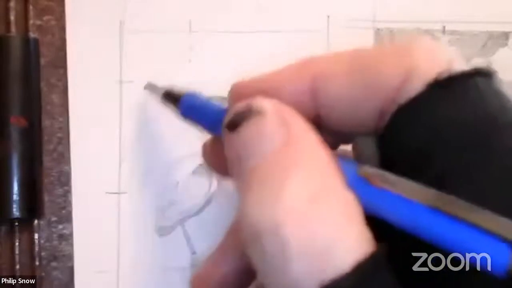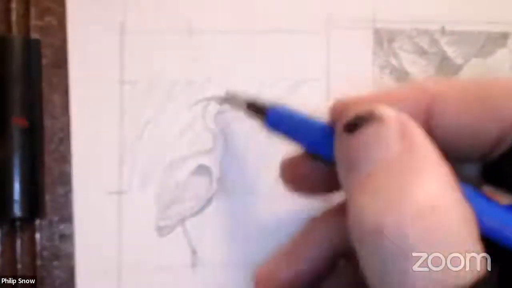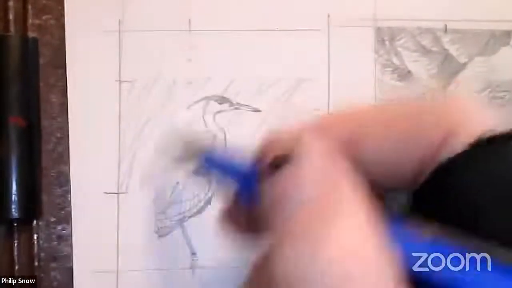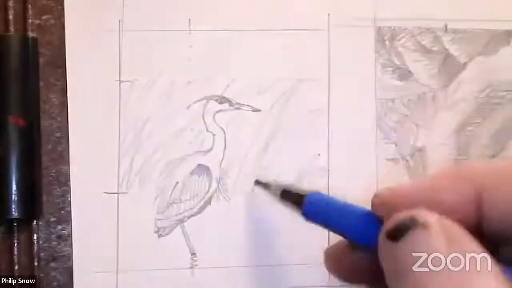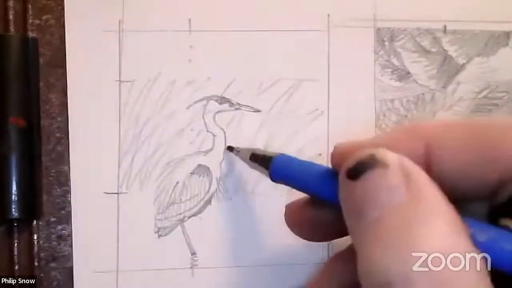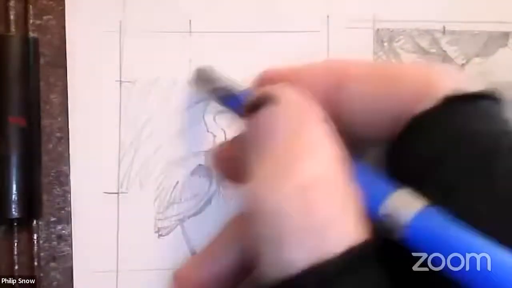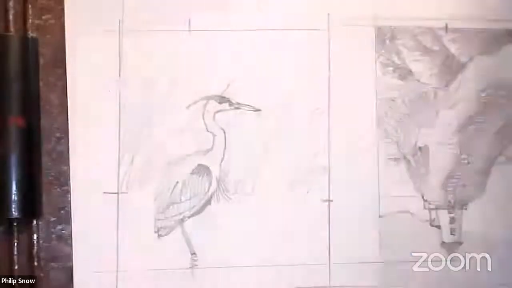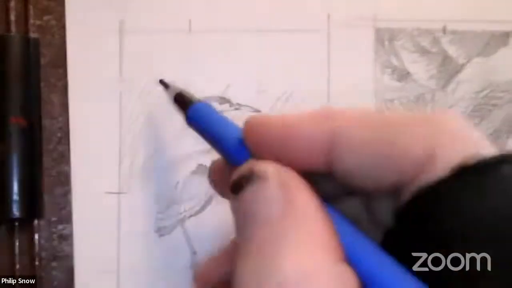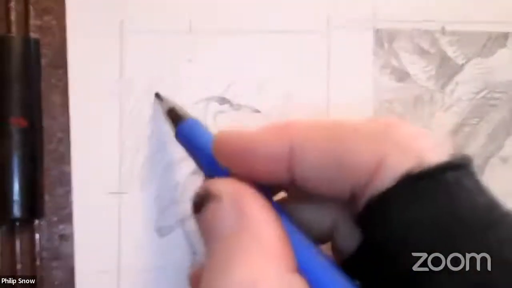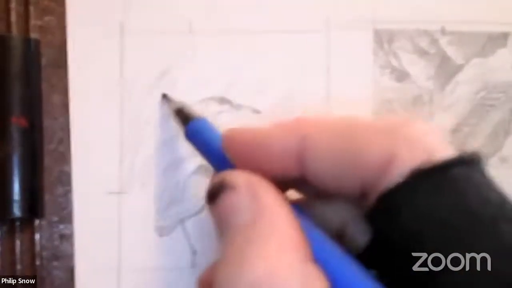In reality, there would be a lot more reeds than this. But you notice they are. I'll just rub out the line along the top. We're not going to have a line along the top, but we are going to have the feathery heads. You probably know they have these feathery heads, the reed beds.